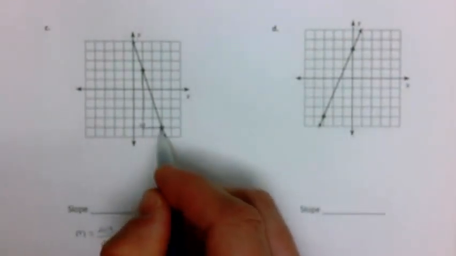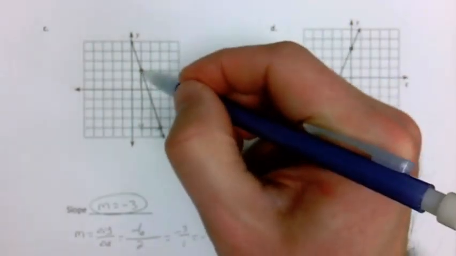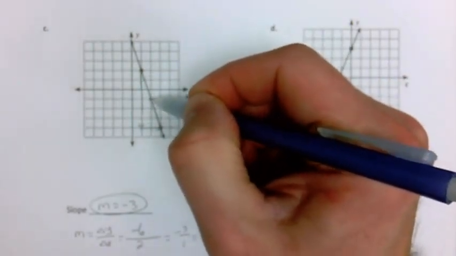Now I'm going to move to the right 2 units to make it to the second point. -6 over 2 is the same as -3 over 1, which is -3. The slope here, m, equals -3. Again, I would have to move down 3 and to the right 1 to get from point to point, down 3, right 1, down 3, right 1.